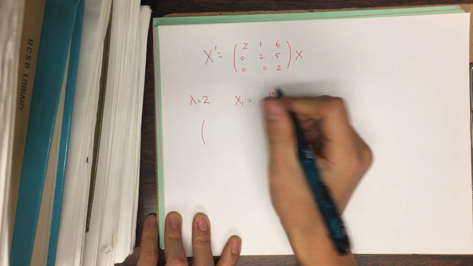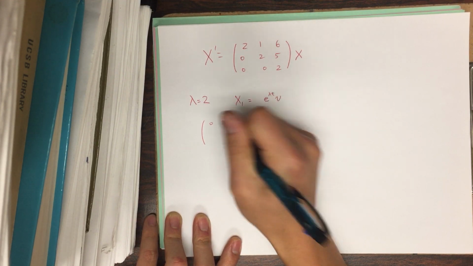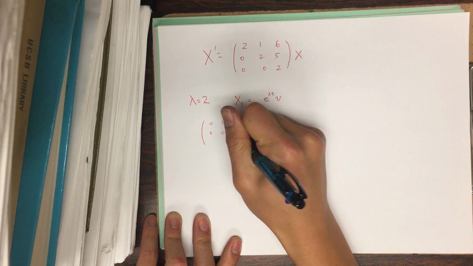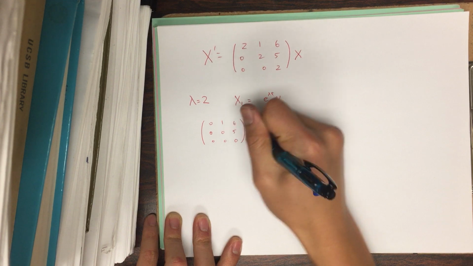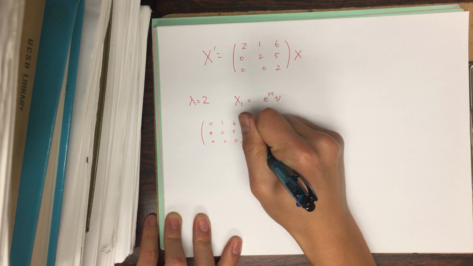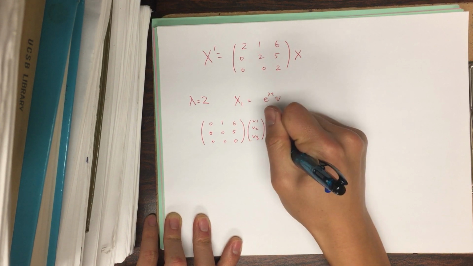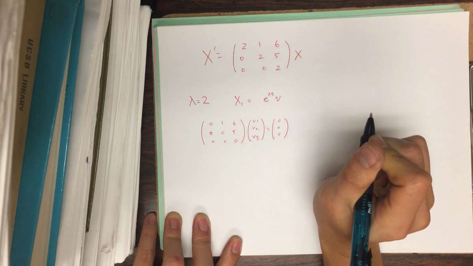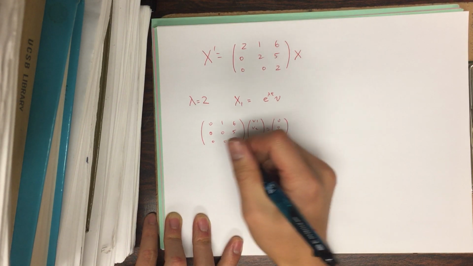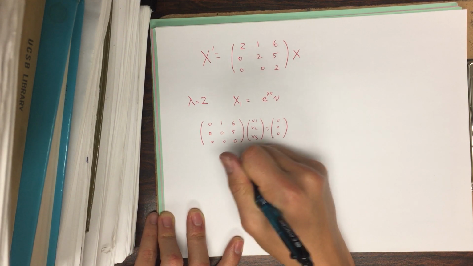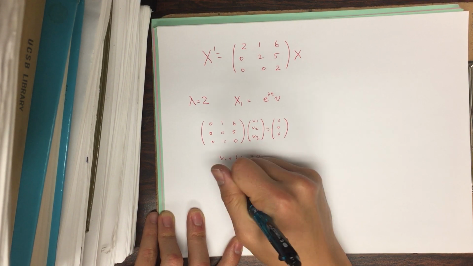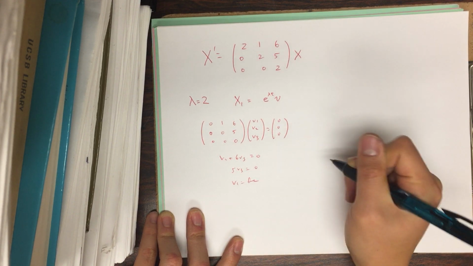So this will be 0, 1, 6, 0, 0, 5, and 0, 0, 0. So v1, v2, v3 is equal to 0, 0, 0. Okay, and so if you notice, this is v2 plus 6 v3 equals 0, and 5 v3 equals 0. v1 is free.